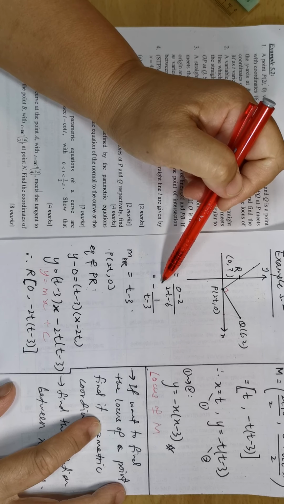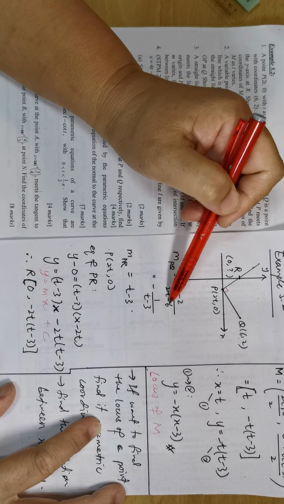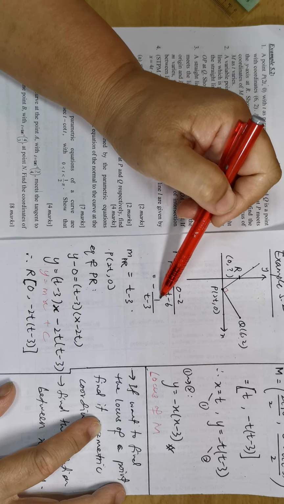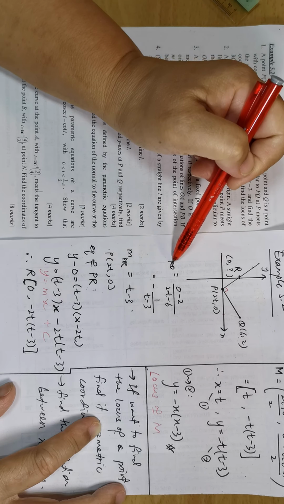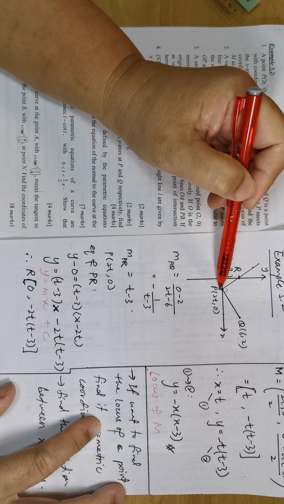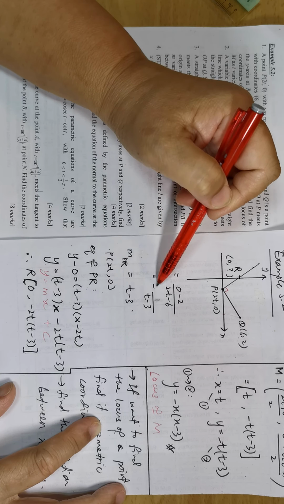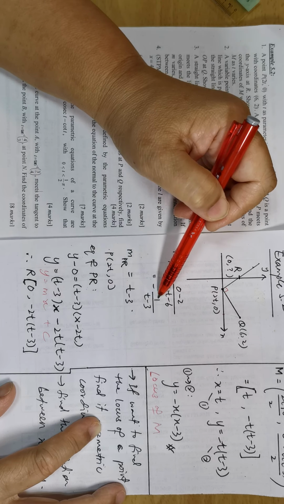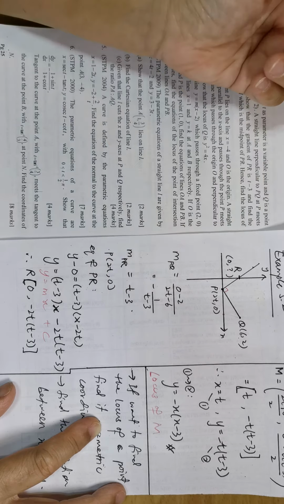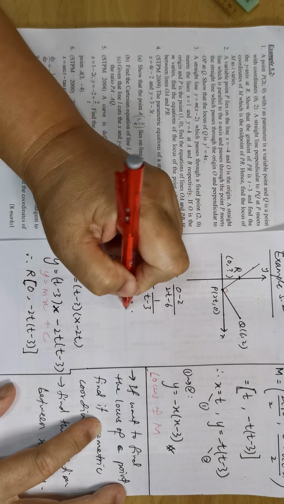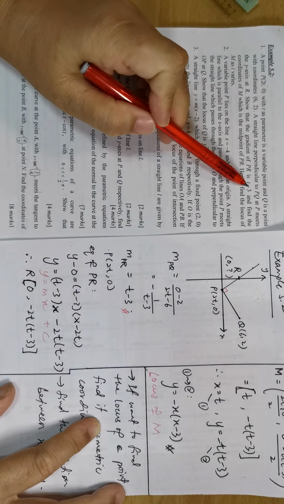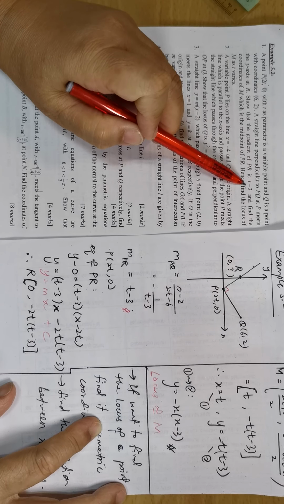The 2 can simplify here, therefore you get negative 1 over t minus 3. This is PQ. Because PR is perpendicular to PQ, this one negative, this one positive, so PR is 1 over t minus 3 inverted, which is t minus 3. This is how we show it. The gradient for PR is t minus 3.